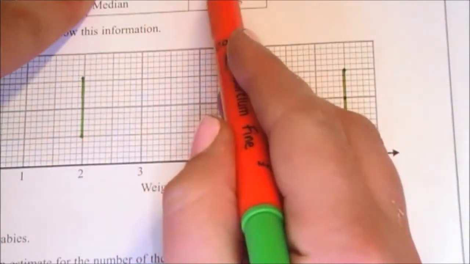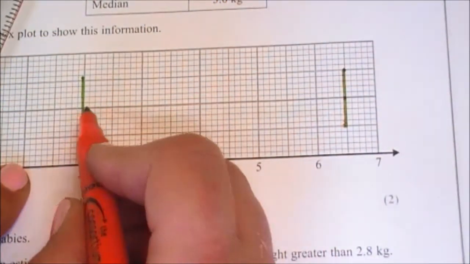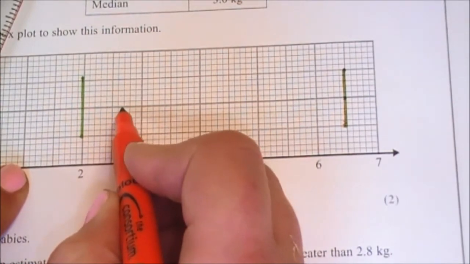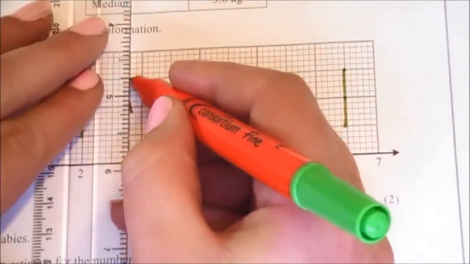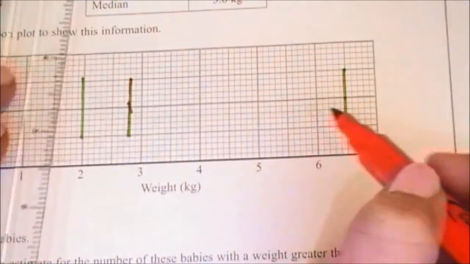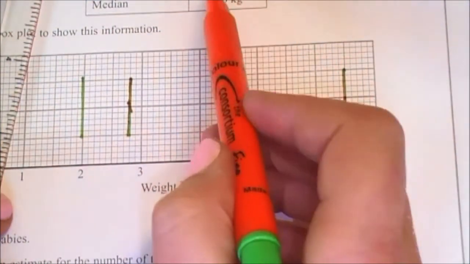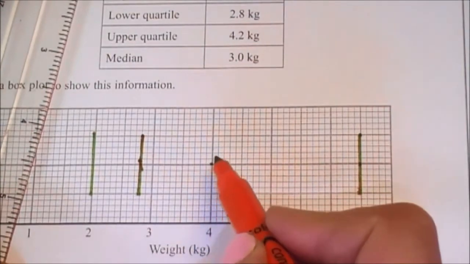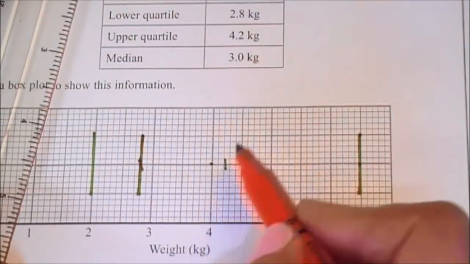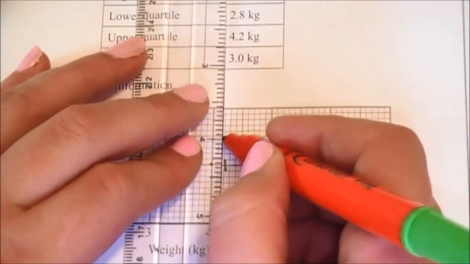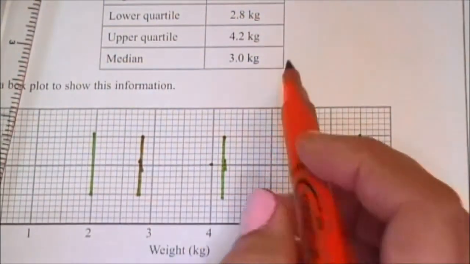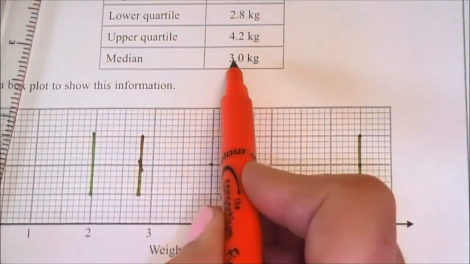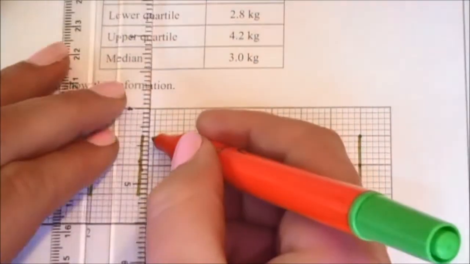Then I'm doing my quartile, so 2.8. So 2.5, 6, 7, 8. And 4.2. So there's 4.1, 4.2. And then I'm going to plot my median, which is 3 kilograms. There's 3.